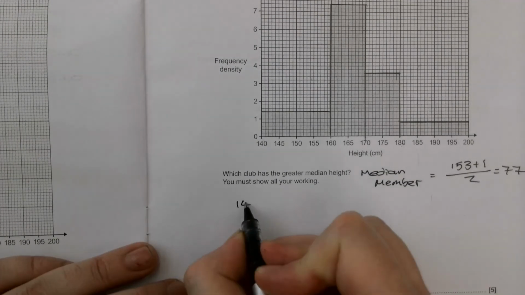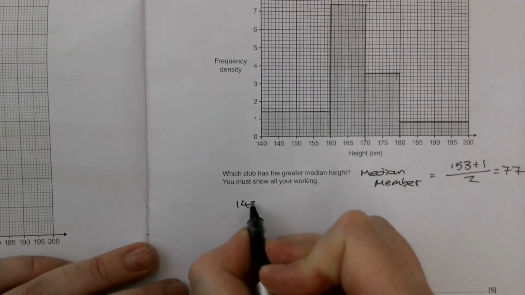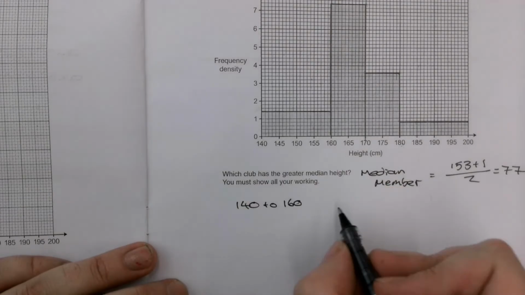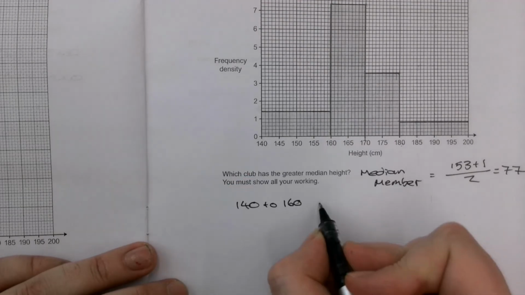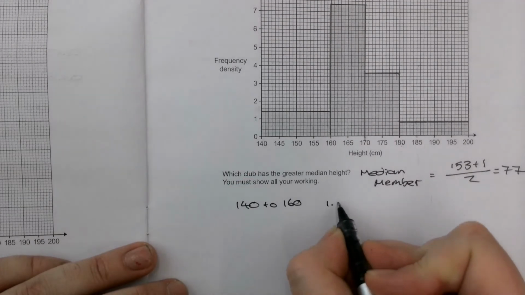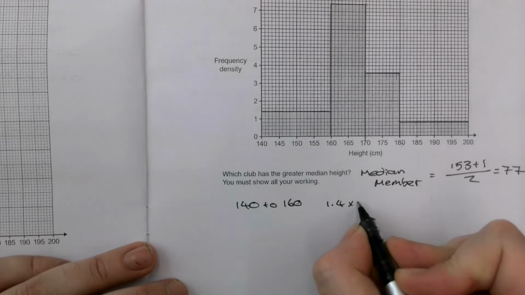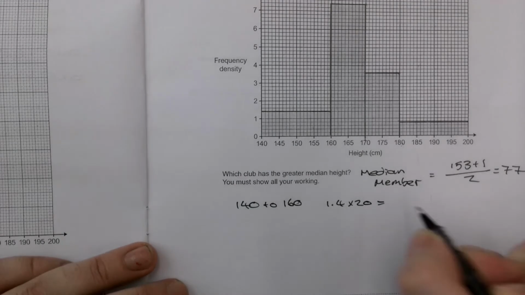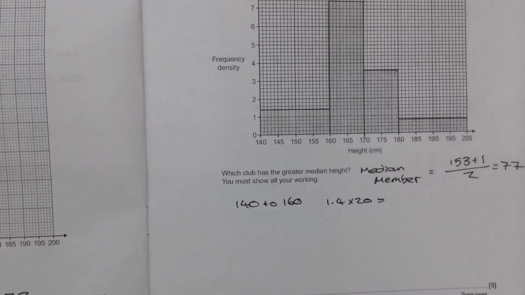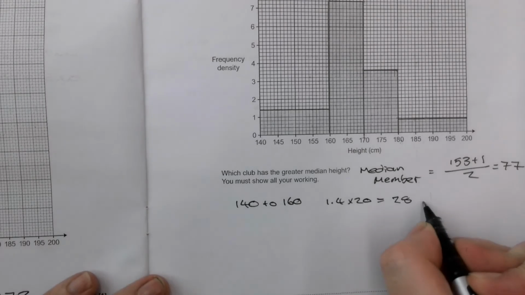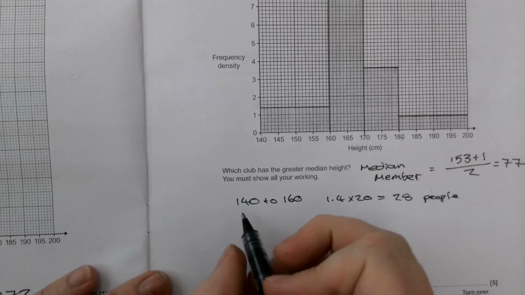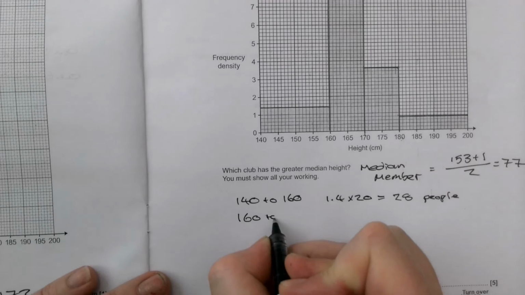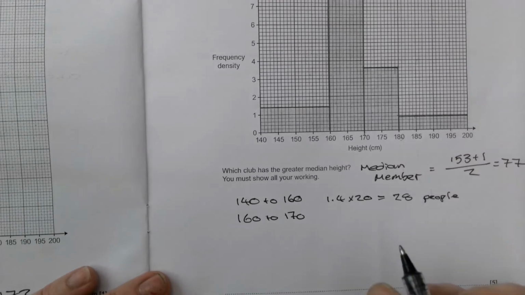So first of all, for 140 to 160, our class width is 20 and our frequency density is 1.4. So we've got 1.4 times 20, which gives us 28 people. If we go for the next group, that's for people in the height 160 to 170.